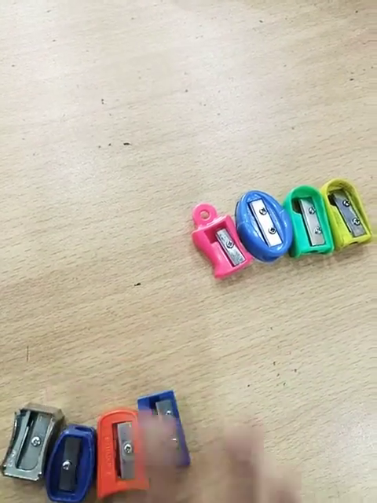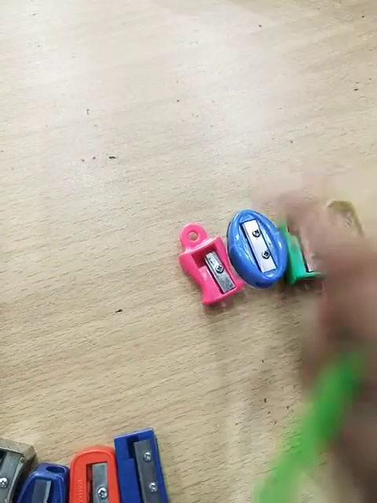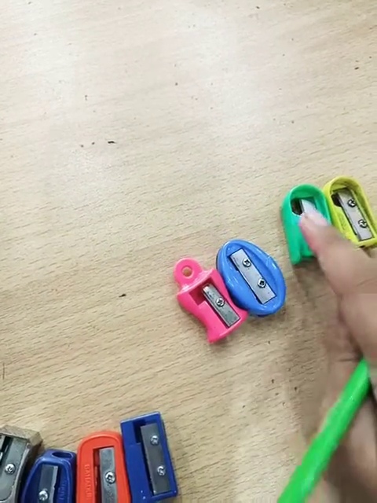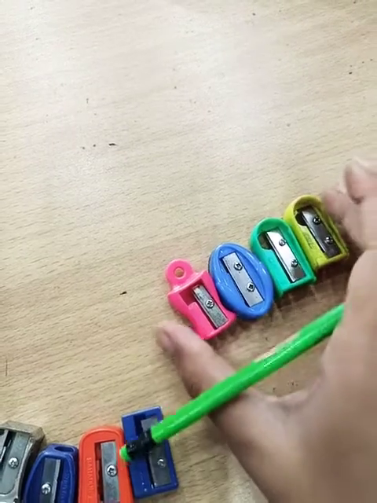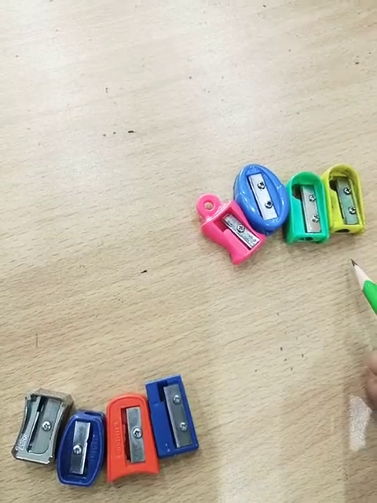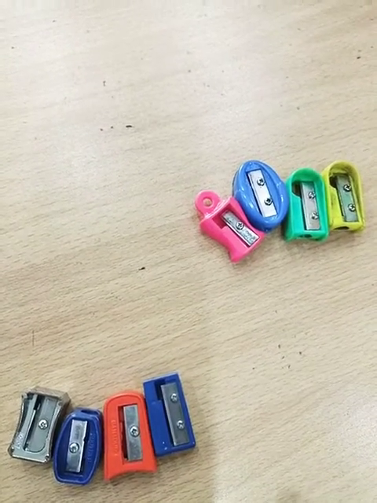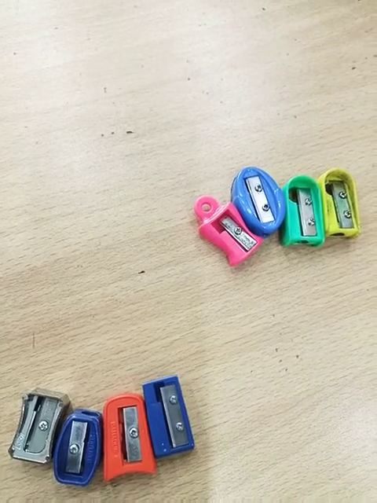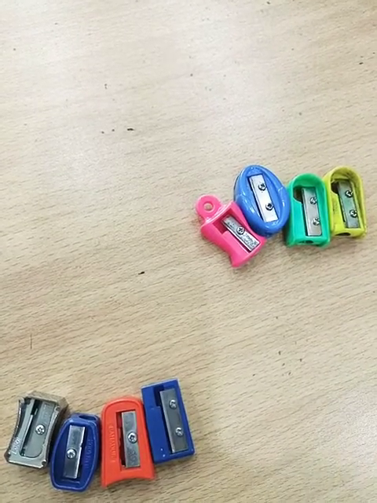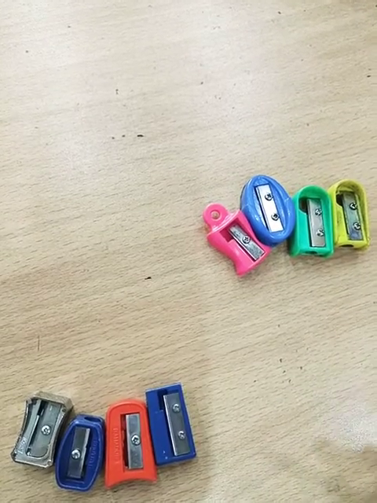Here is my one set. Look at this, in this set I have the 4 sharpeners. 1 2 3 and 4, and here is my second set, and both of them have the 4 sharpeners in each. Okay students, it means that 8 divided by 4 is 2.